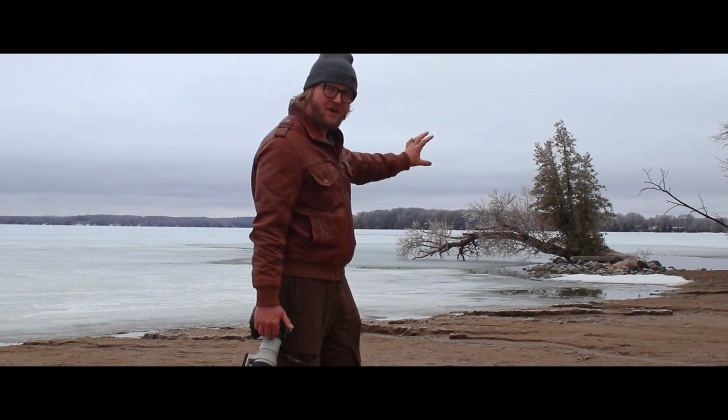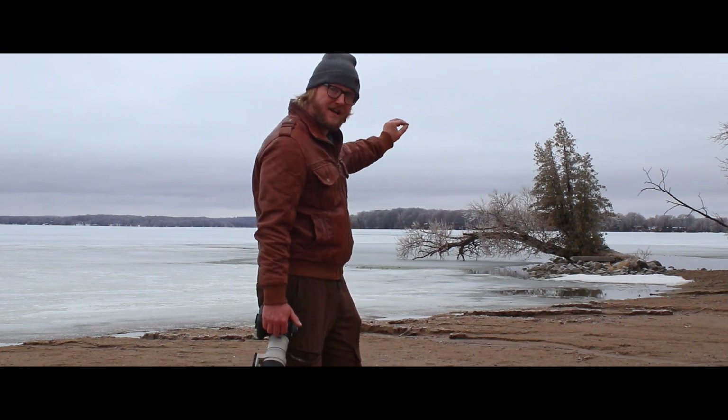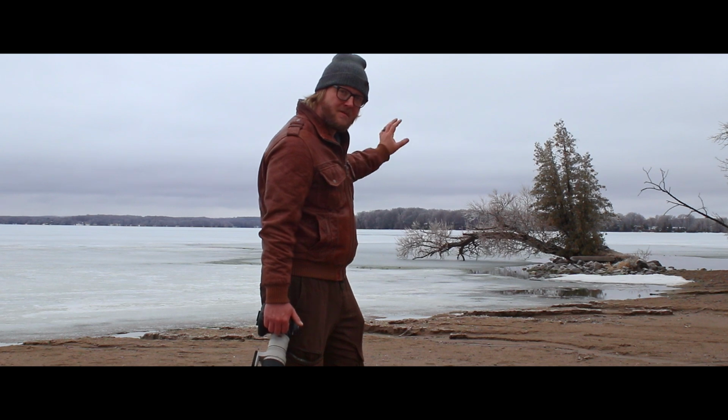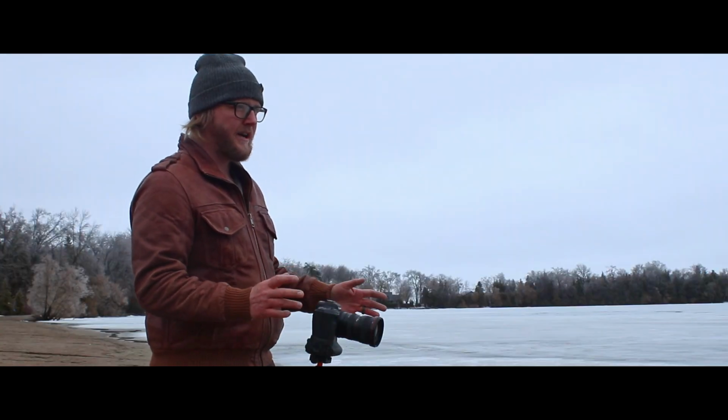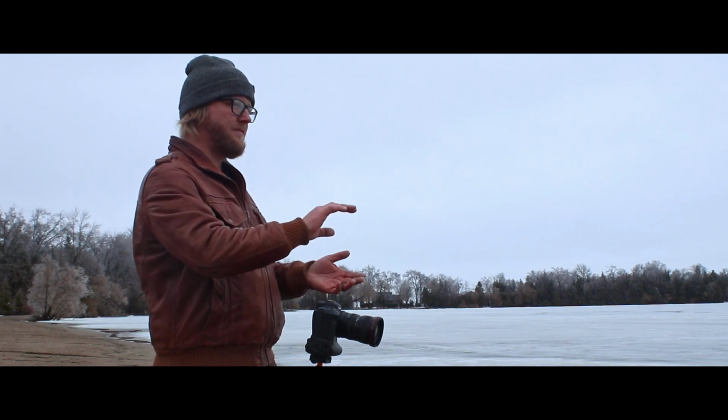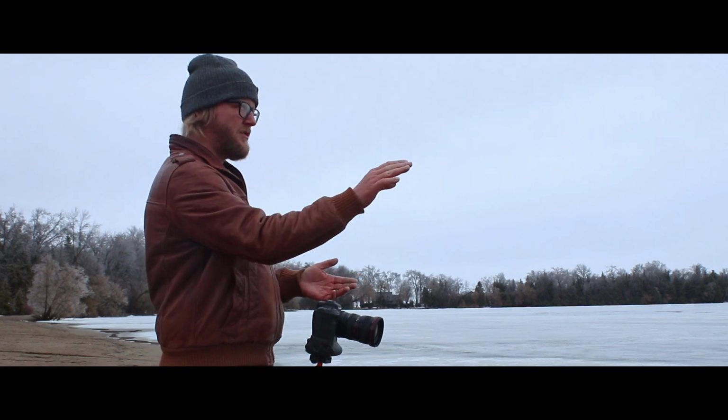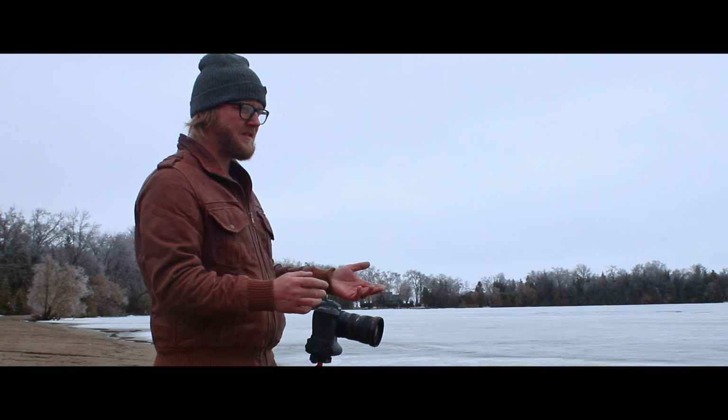I came to this composition here where we have this tree kind of reaching over into the water, which I think is going to be really cool. So I've actually opted to do a wide shot first, and then I'll do probably a vertical composition closer to the tree to emphasize the ice on the tree.